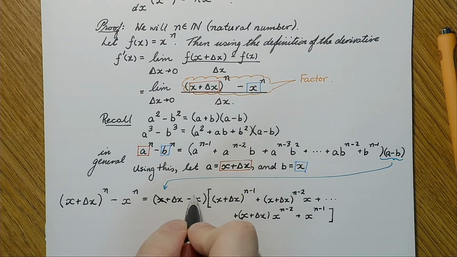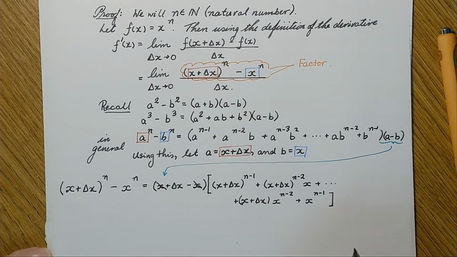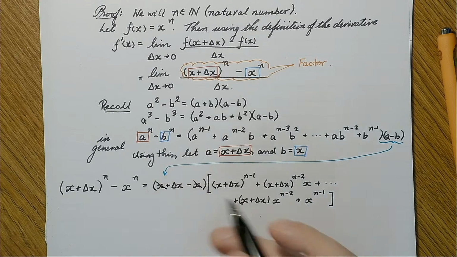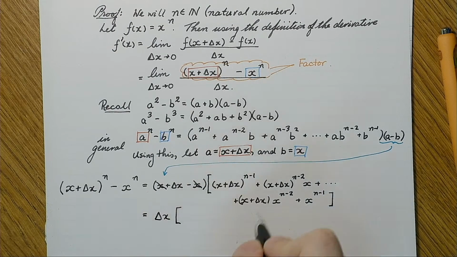So this cancels, right? Because x minus x is canceled. So now I've got a nice delta x in front, right? So I have delta x times all this stuff in here.